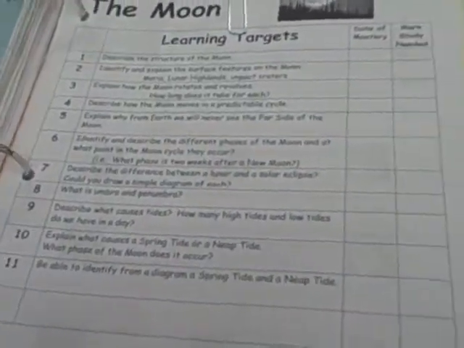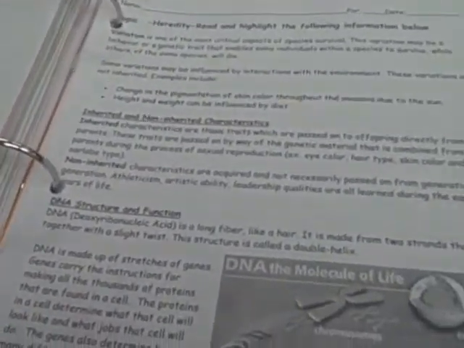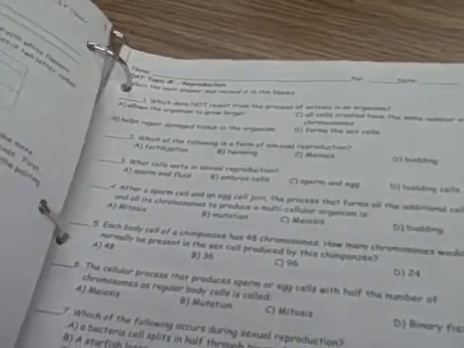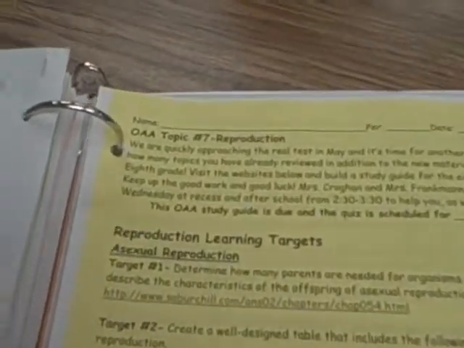You can see all my units of study here. The next section is called OAA Review. This too is a really important section. We've got anything to do with our OAA review, and I'm going to get even more details for you as we go. Here's an example of a quiz, but here's a good thing to show you. We have these review topics.